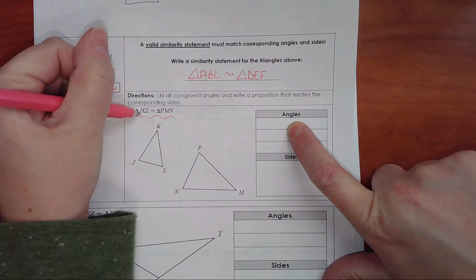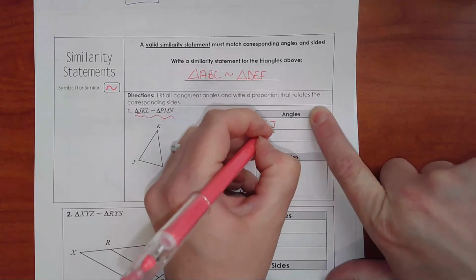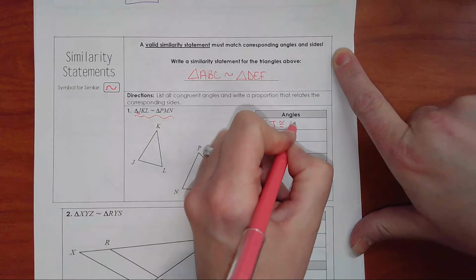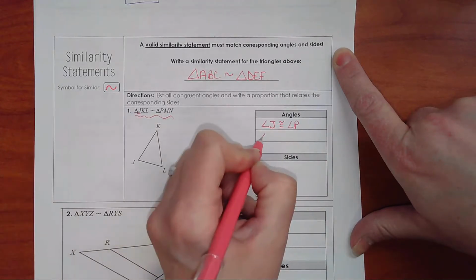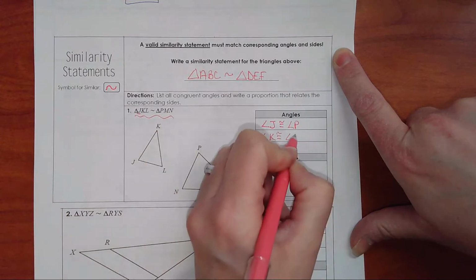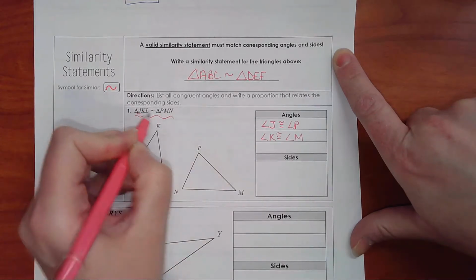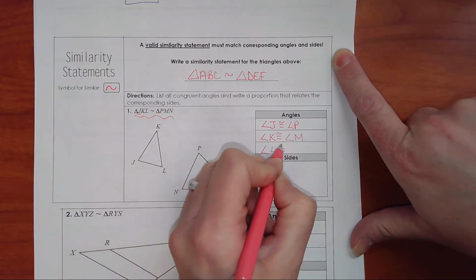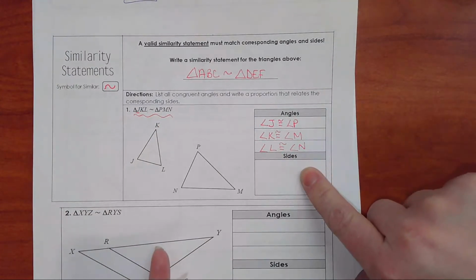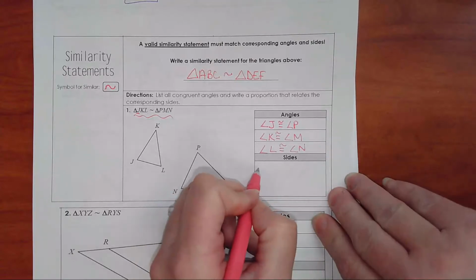Angle J is congruent to, J is the first letter, angle P. Then we go to angle K. That corresponds to angle M. And then angle L corresponds to angle N.